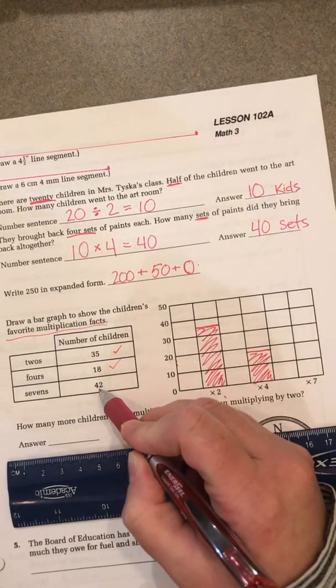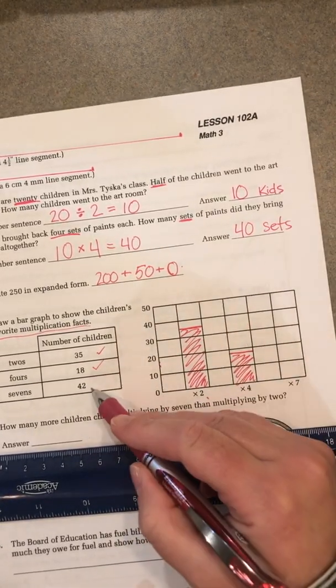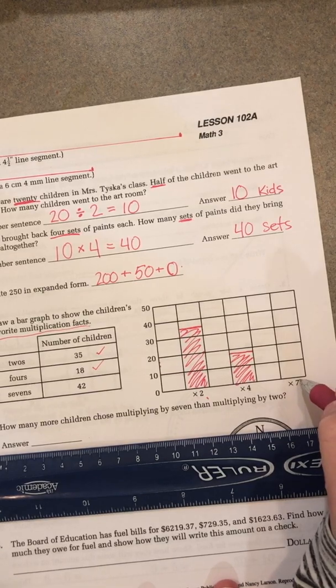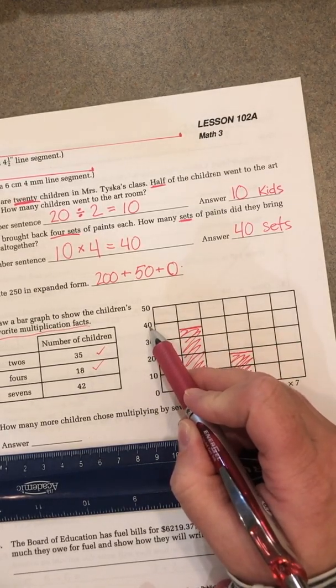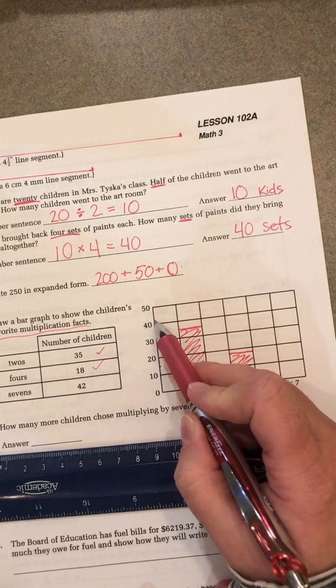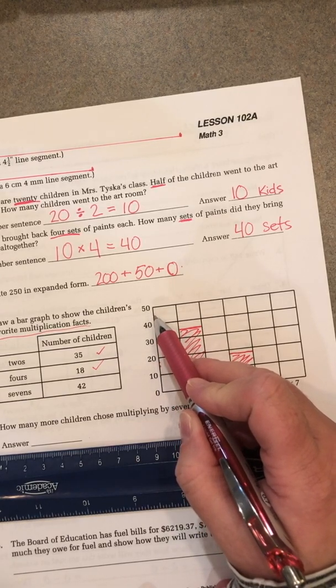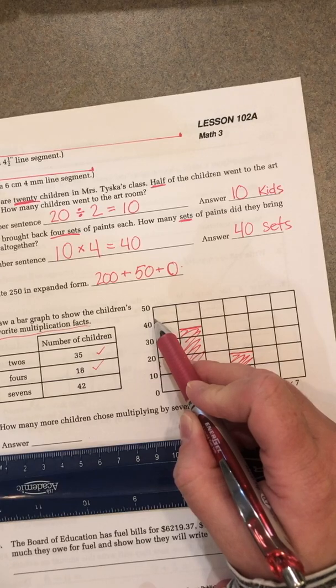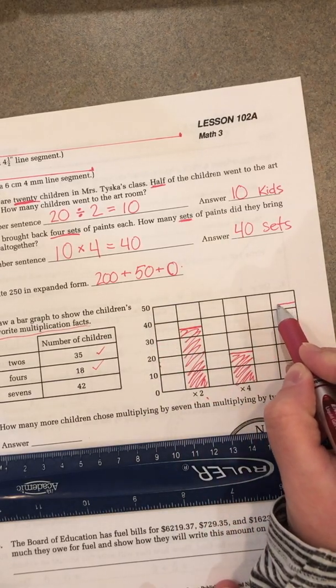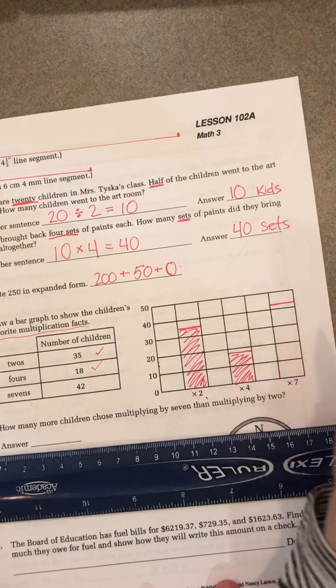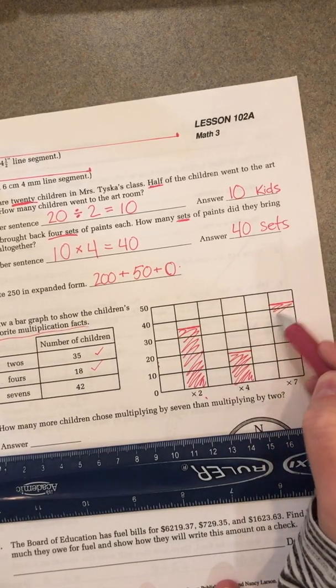Last one is 42. 42 kids like the sevens. So sevens column is the last one. Go over here and check it. So we have 40 and 50. 42 is going to be a little less than halfway between 40 and 50. It's going to be closer to the bottom line, the 40. Okay? And then we fill it in.